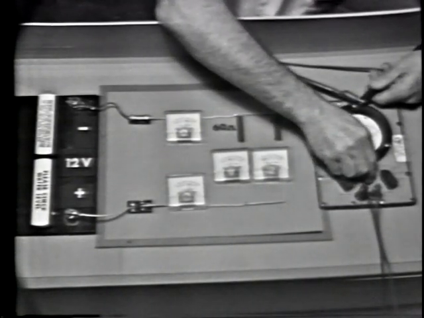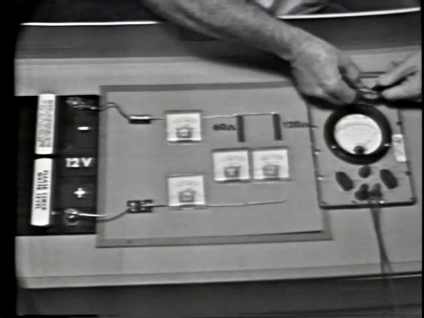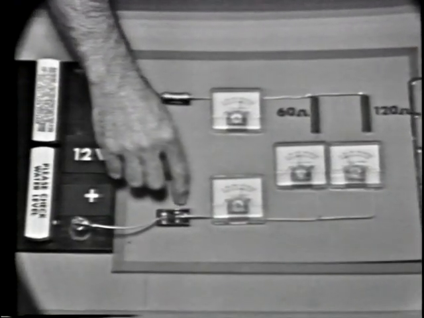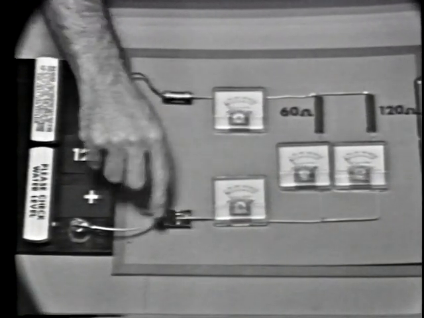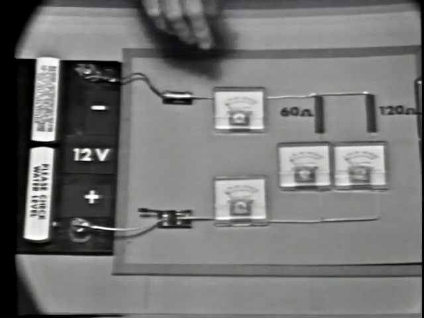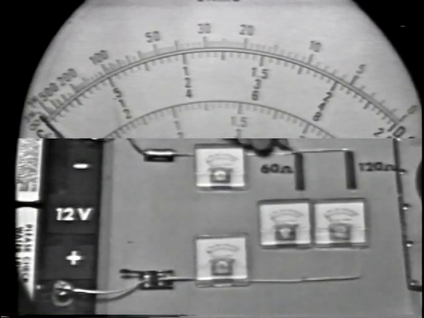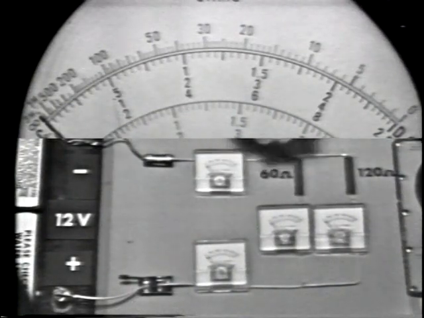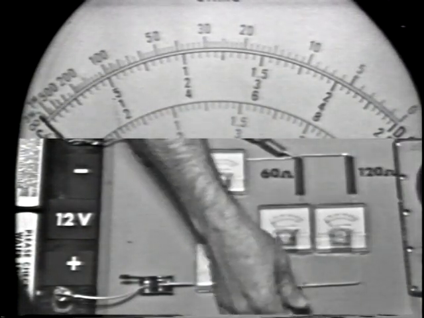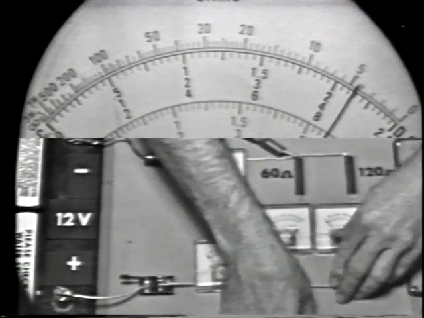Touch it up just a little. And as always, before using an ohmmeter, we must remove power from the circuit being tested. So I'll open the switch. Now, to measure total resistance, I'll connect one lead here and the other lead down here, like this.